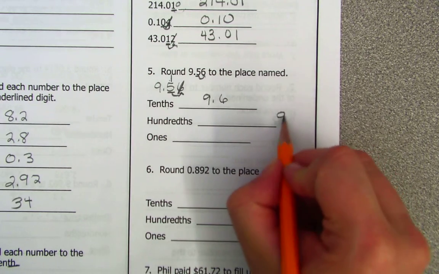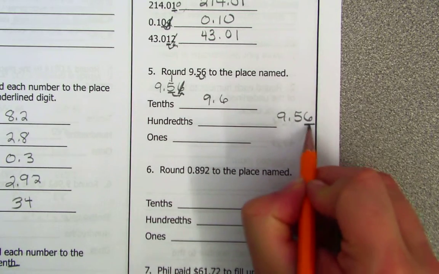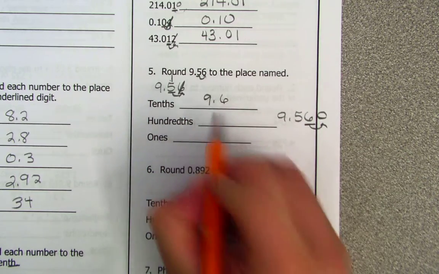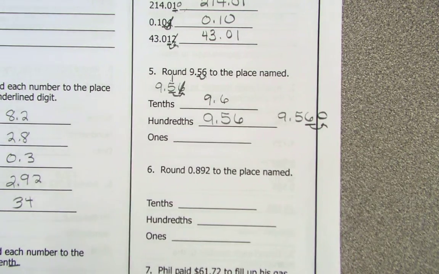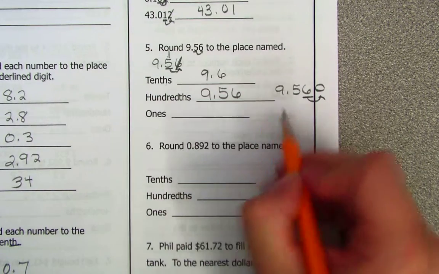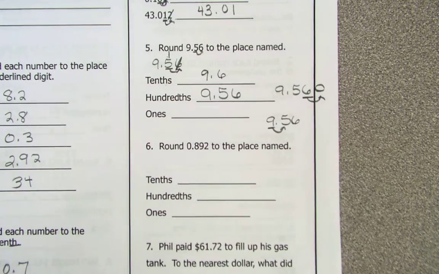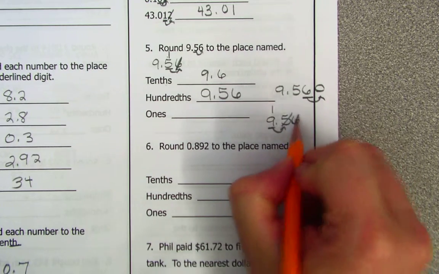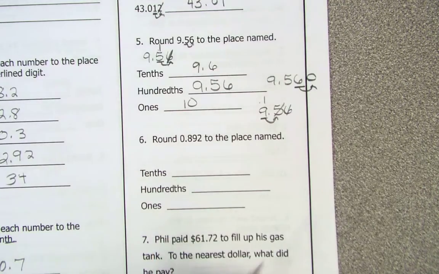Hundredths place, 9.56. Here's my hundredths place. Look next door, there's nothing there, so it's automatically a 0, so it still stays 9.56. My ones place, 9.56. Underline your ones place, look next door. 5 or bigger, add one more. 4 or smaller, just ignore. And I add one more. 9 plus 1 is 10, and the rest all go away.